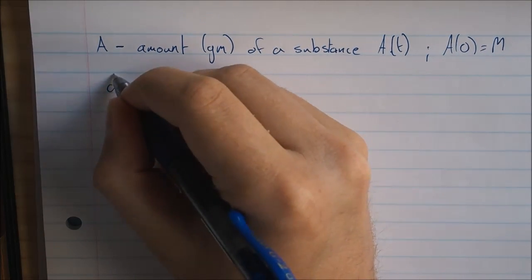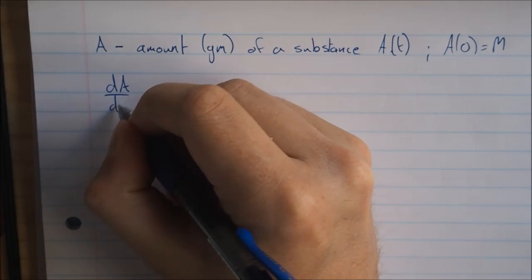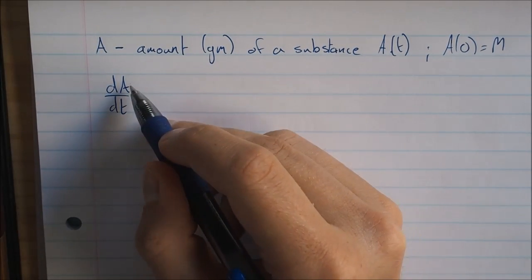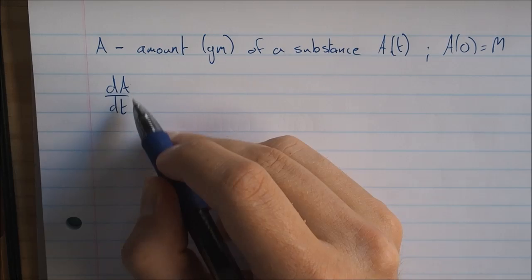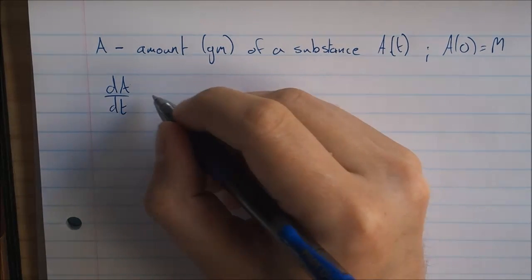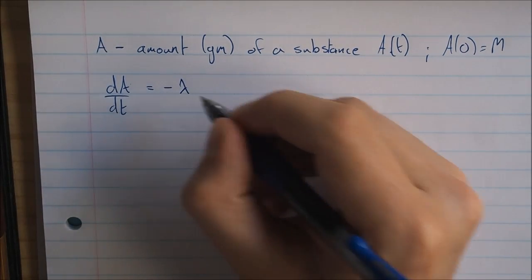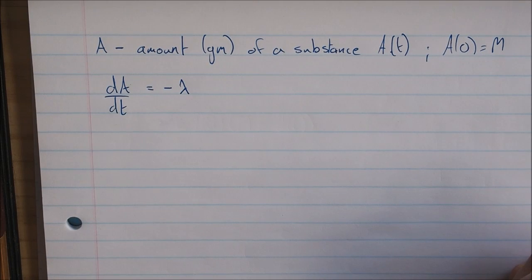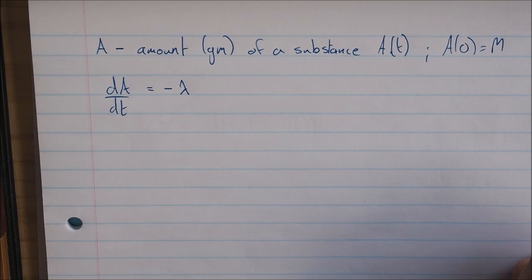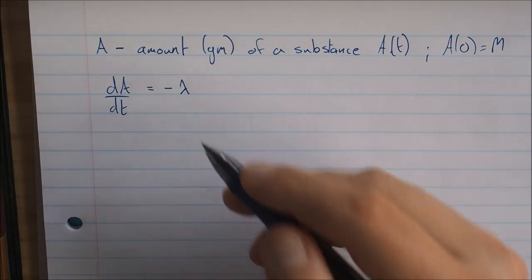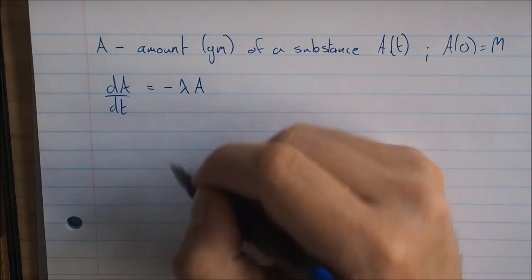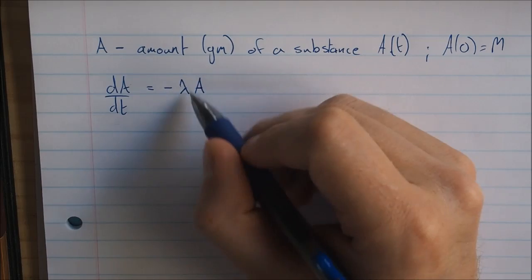So we know that the rate of change of A, the rate at which the gram amount of A changes with time, is equal to minus lambda, and lambda is a Greek letter, like our L. It's just a constant here, and it decays at a rate which is proportional to the amount of A there is.